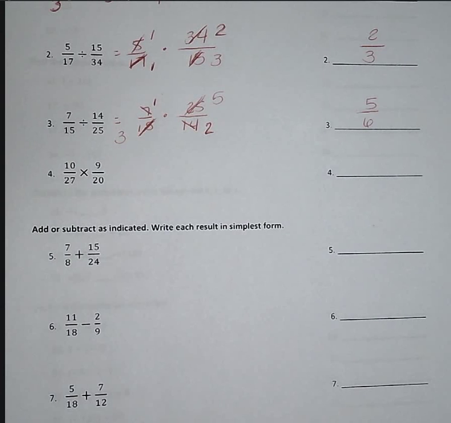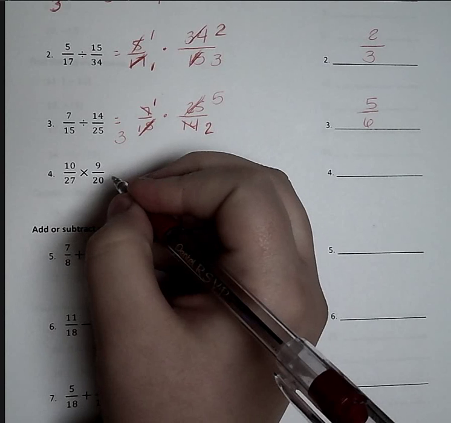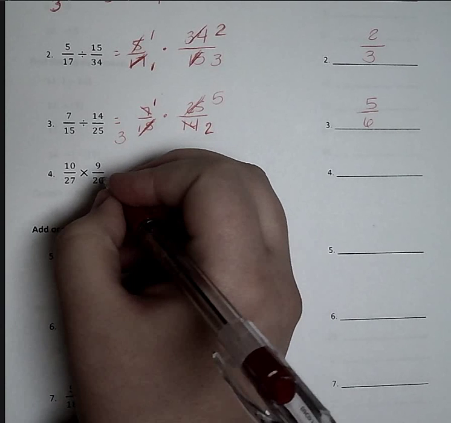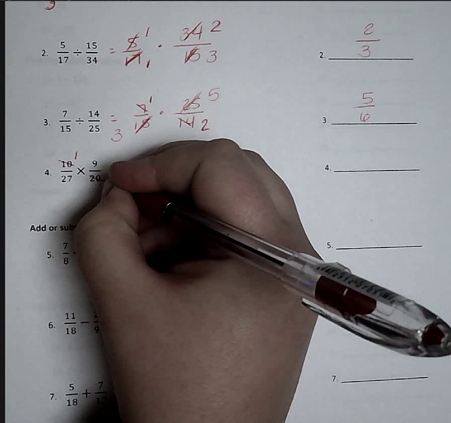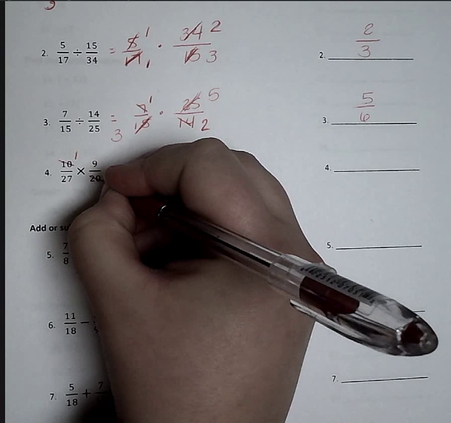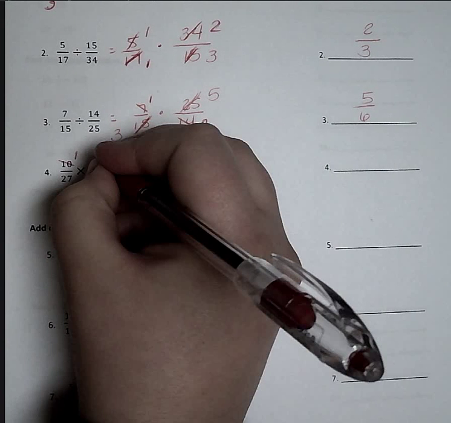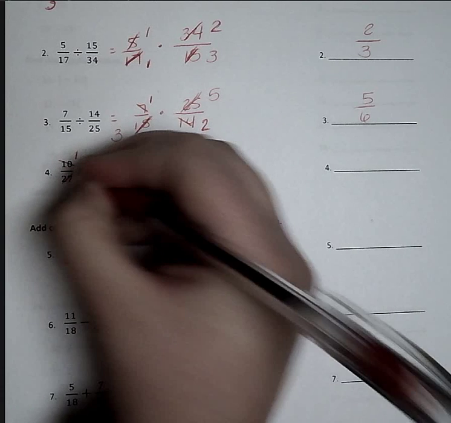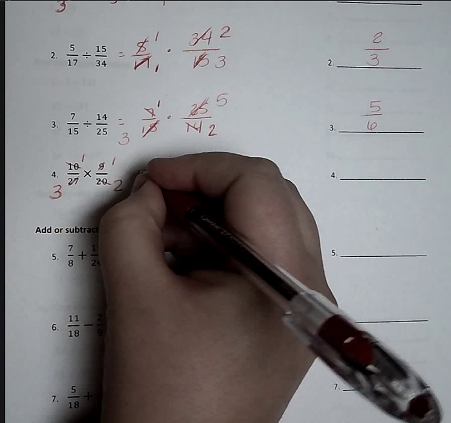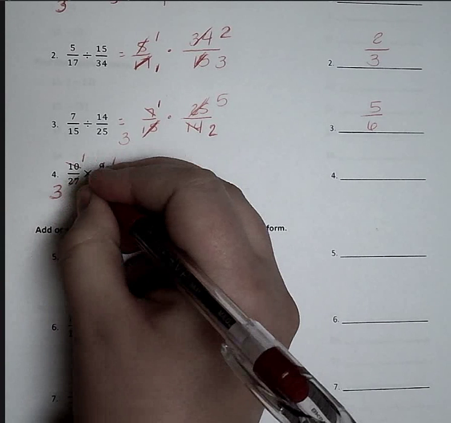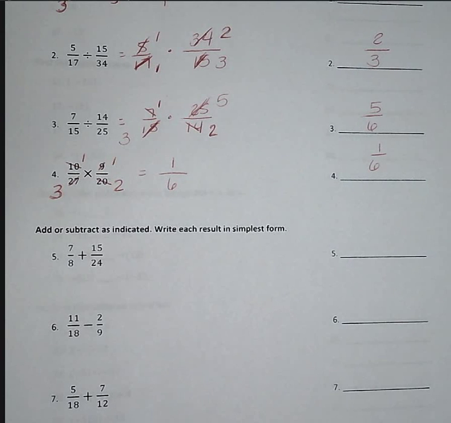Moving on to number 4. We can simplify first because this is multiplication. So 10 and 20 will simplify by dividing them both by a 10. 10 goes into 10 once, 10 goes into 20 twice, and then 9 and 27 are going to simplify. So 9 goes into 9 once, 9 goes into 27 three times. So 1 times 1 is 1, 3 times 2 is 6. So we get an answer of 1 over 6.